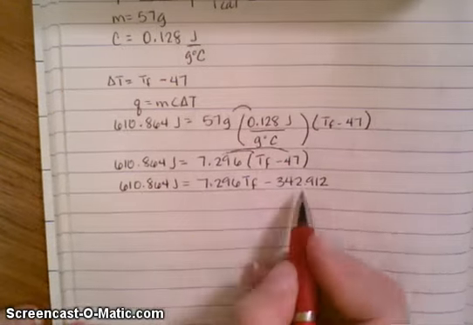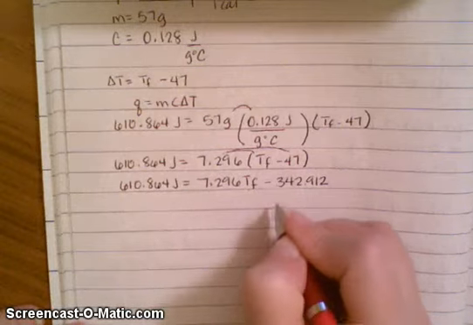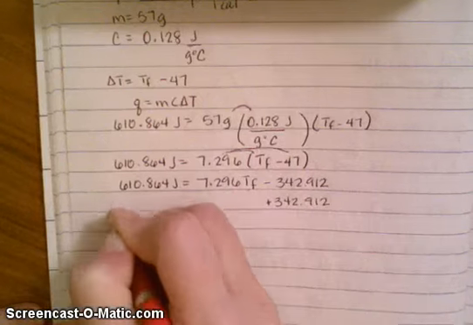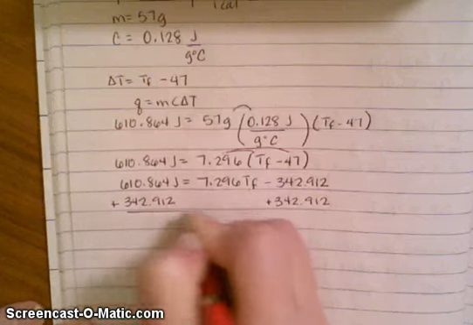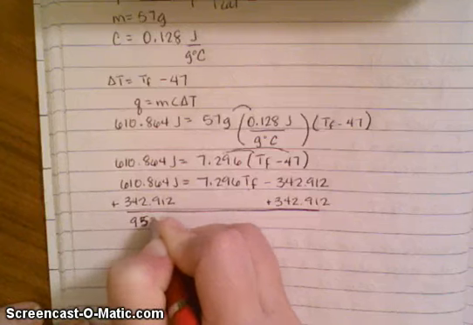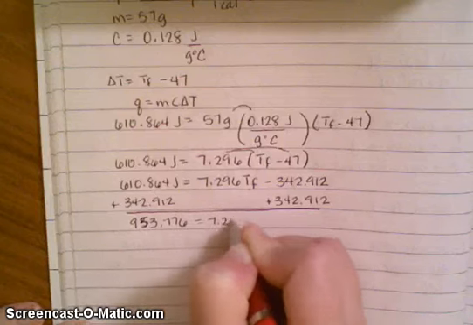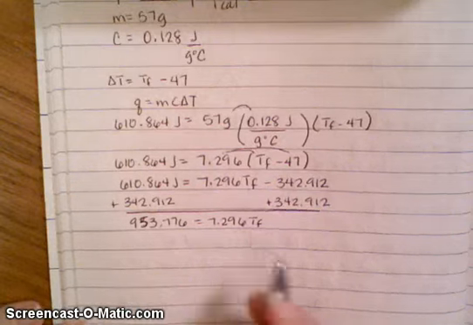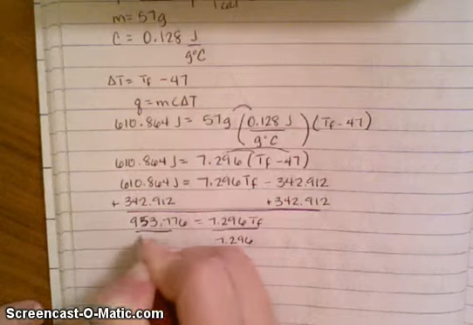Once I have distributed and got my answer, I need to get the side with the variable all by itself. So the opposite of subtraction is addition. So I'm going to add this number to both sides. So I get 953.776 equals 7.296 T final. Now, the opposite of multiplication is division, so I'm going to divide both sides by the number in front of the variable.